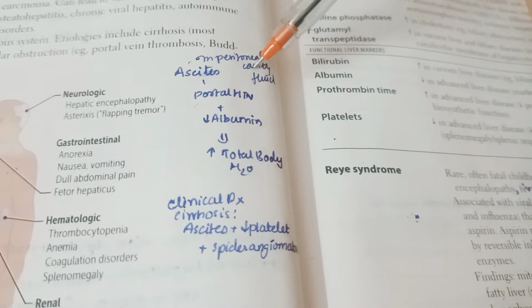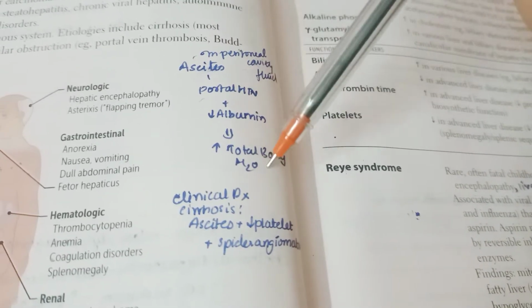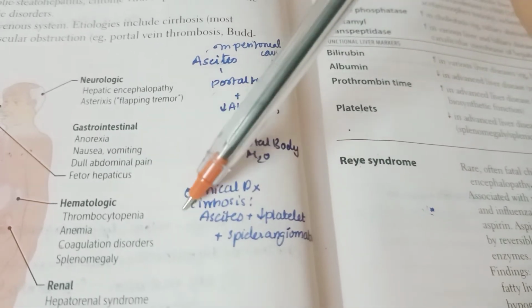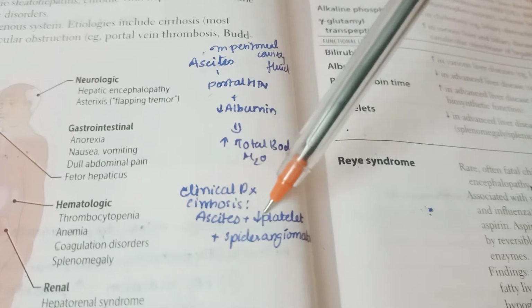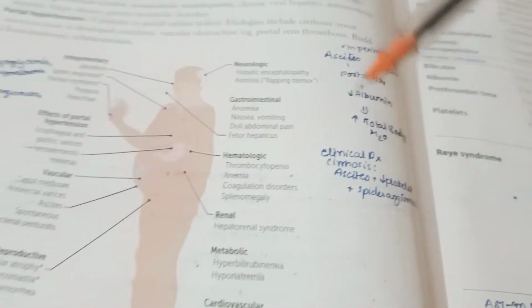Why has the fluid come? Because of portal hypertension and decreased albumin. Together, they lead to increased total body water. Clinical diagnosis of cirrhosis is made where there is ascites plus decreased platelets and also spider angiomata. I will show all those conditions.